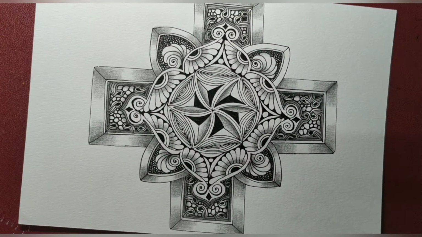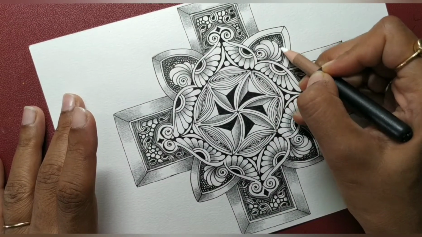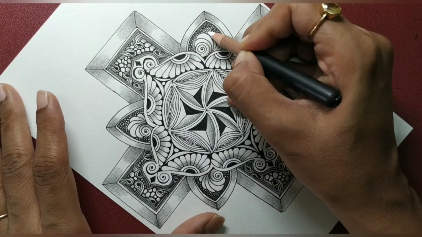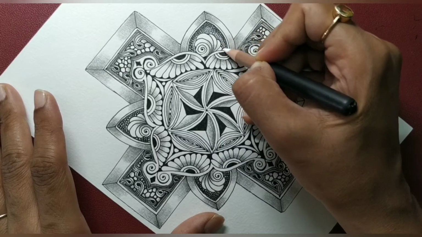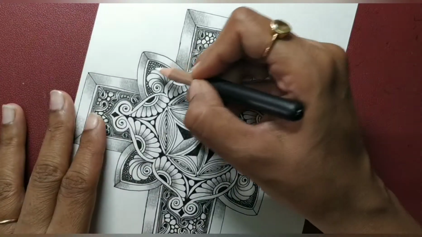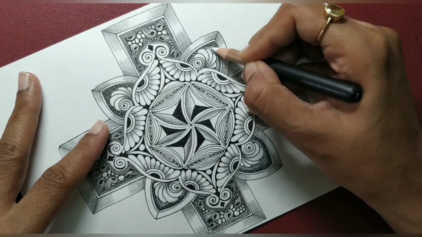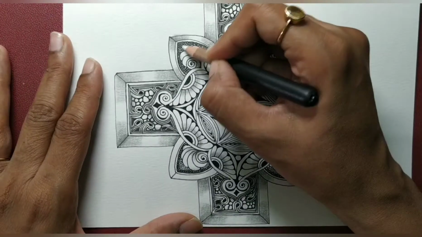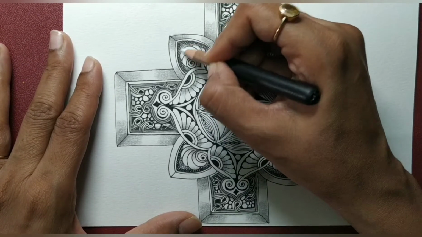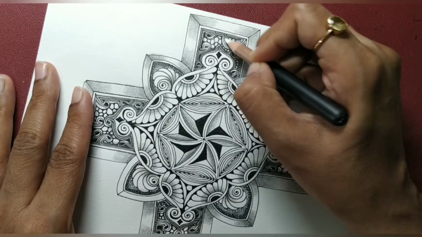Now let us add some touches of white chalk. Not much, few places, a little bit wherever it is visible. Right, so a little bit here where you have not added graphite.